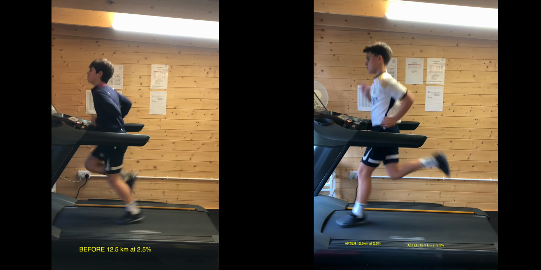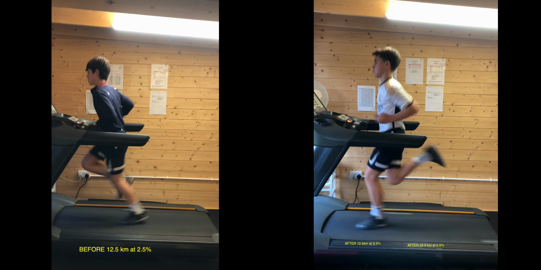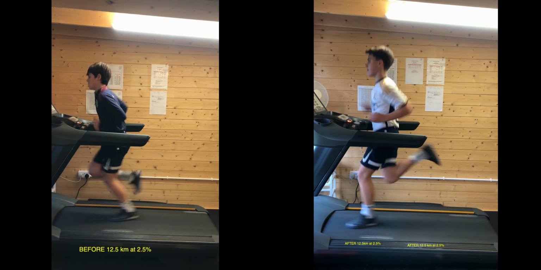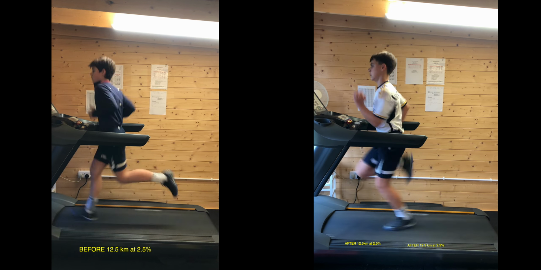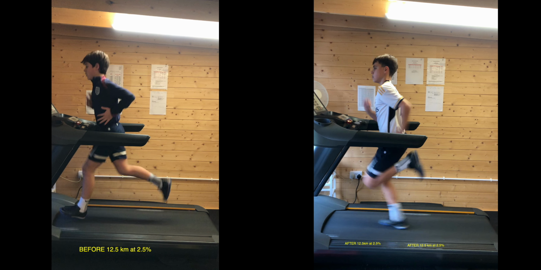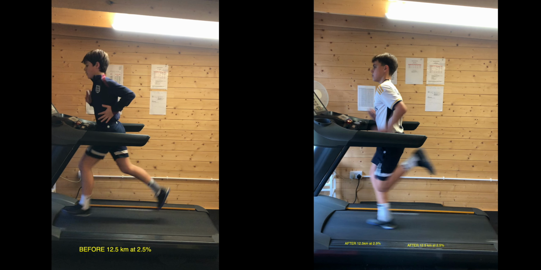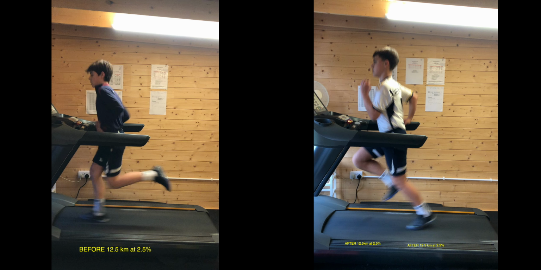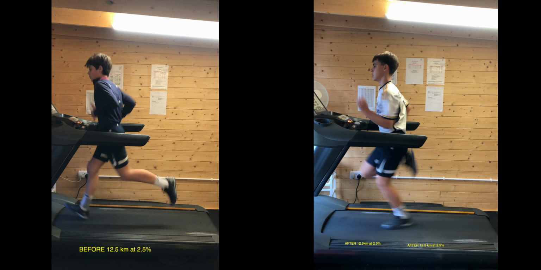to look at Ethan running at 12.5 kilometers an hour at 2.5% incline. Before on the left, after on the right. We will slow it down and we'll start to break things down as well in terms of the three areas that we were looking at. And firstly, we'll come up to that right leg before.